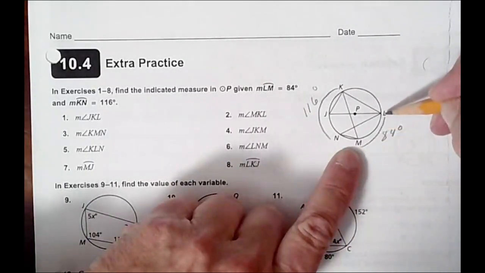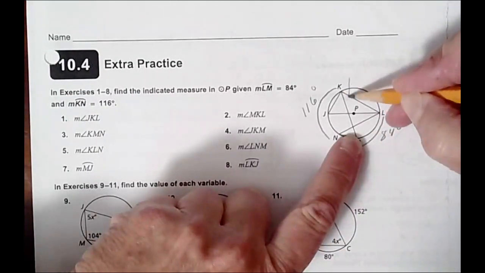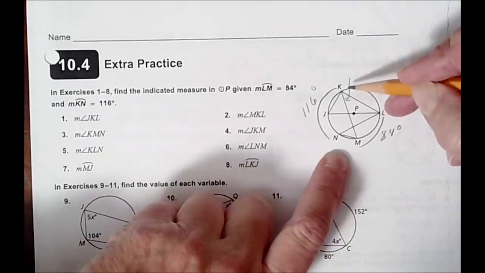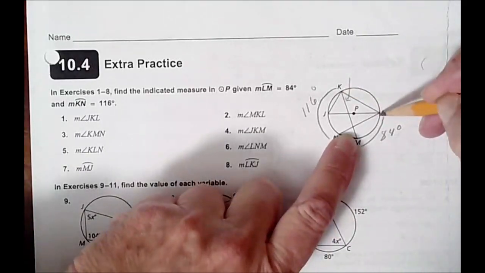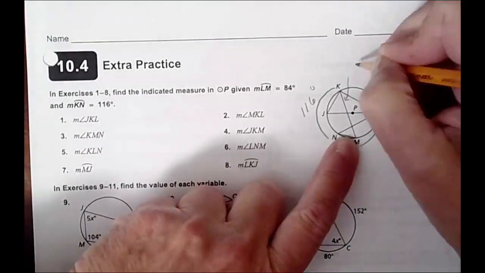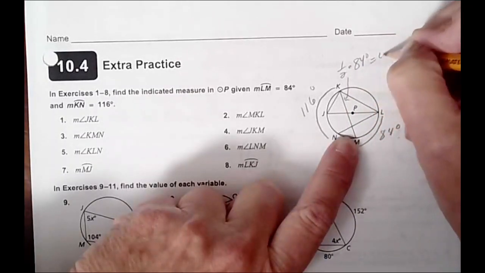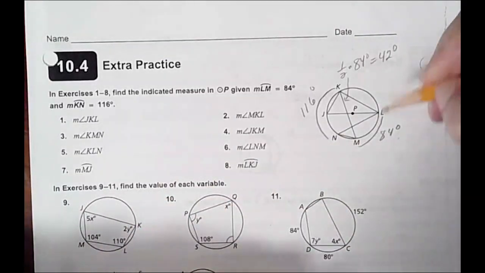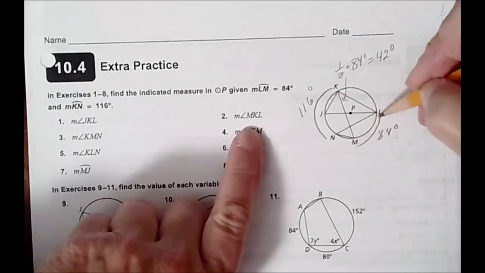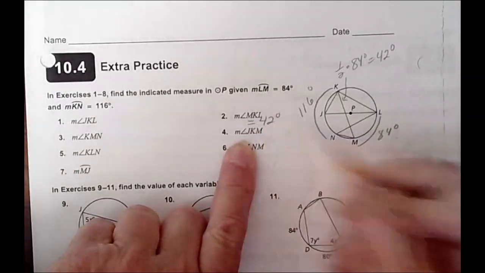So if we look at this arc LM that we were given, it subtends this arc right here. So this inscribed angle intercepts arc LM. It's inscribed, so its measure is half of what this is. So this measure right here is 1/2 times 84 degrees, or 84 degrees divided by 2, or 42 degrees. So this would be angle MKL, or LKM, and angle MKL is right here. So we know that this measure right there is 42 degrees.